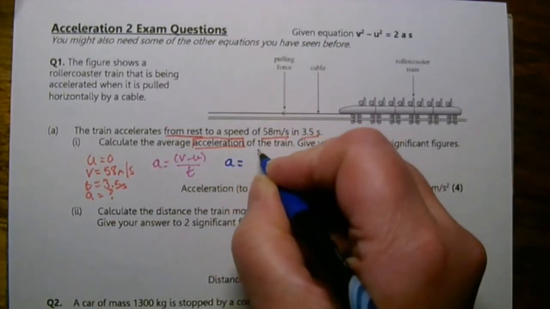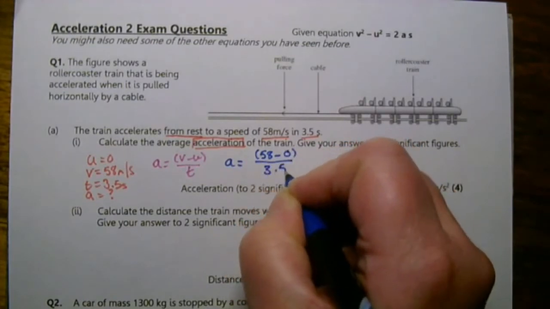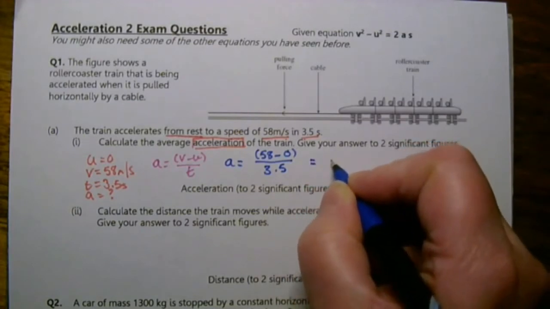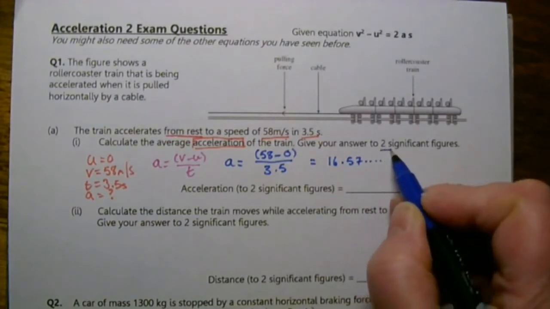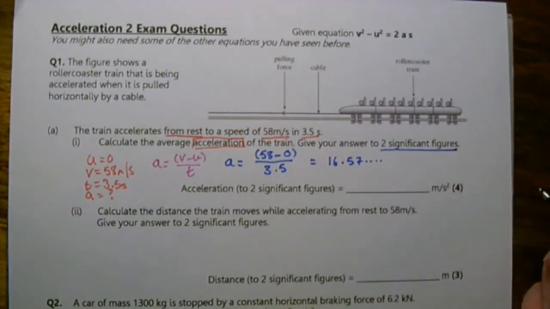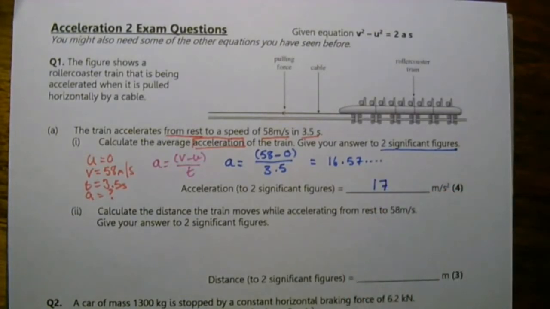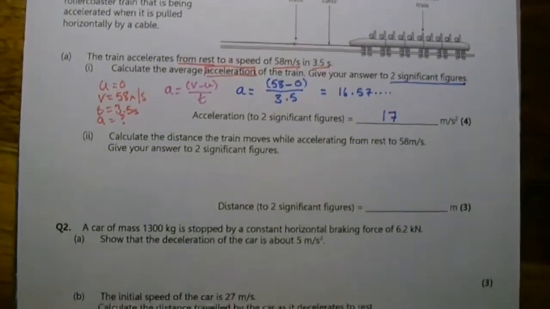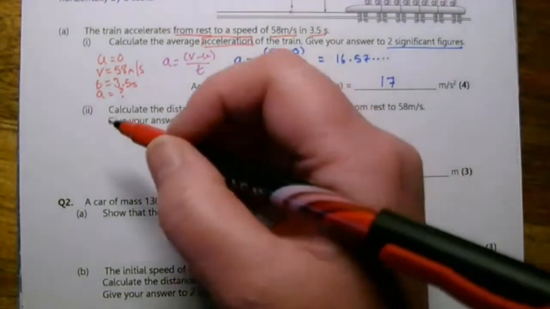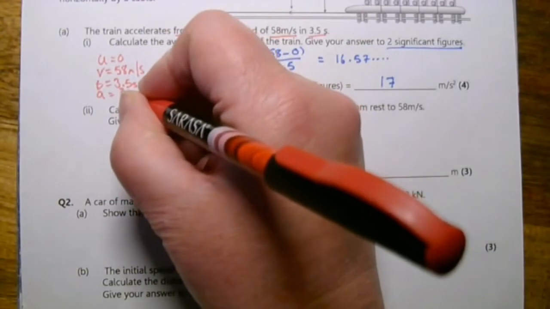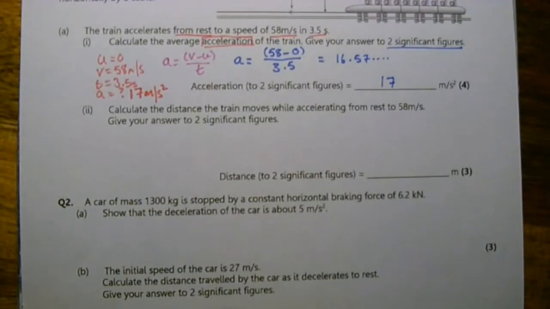a is what we're finding out. v was 58, u was 0, t was 3.5. We work out the answer, that comes to 16.57 something. But the question tells us we want 2 significant figures, so that would round to 17. Now I can fill in this a: 17 meters per second squared.